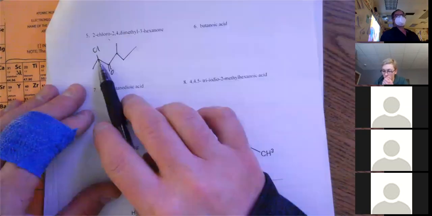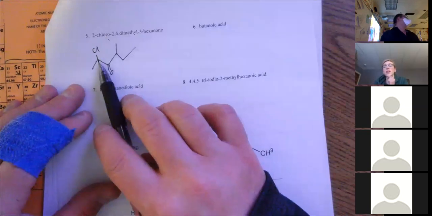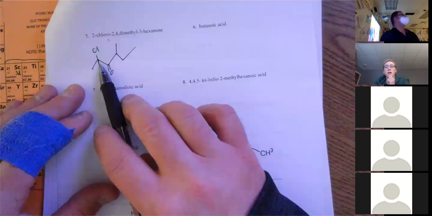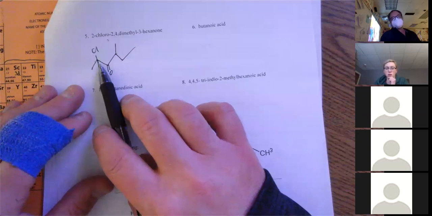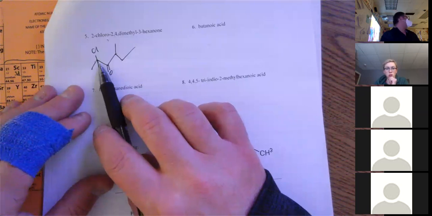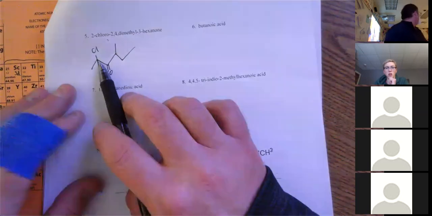What's the hybridization of this carbon right here? sp3. How many hydrogens are bonded to it? 0. What is the name of its little brother? That's right. We got it in class. It was Eric. Nice try though.